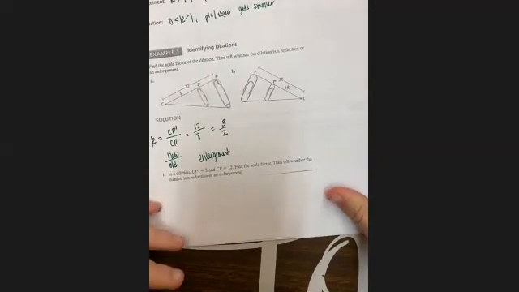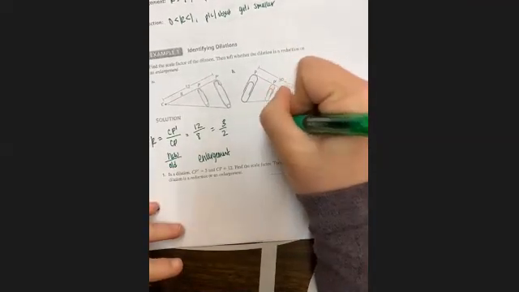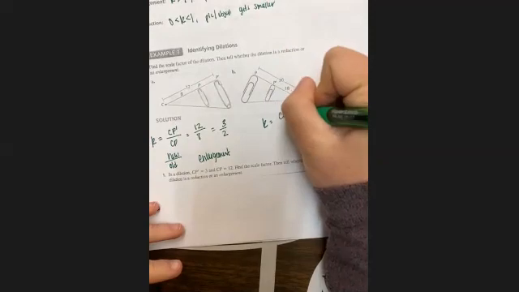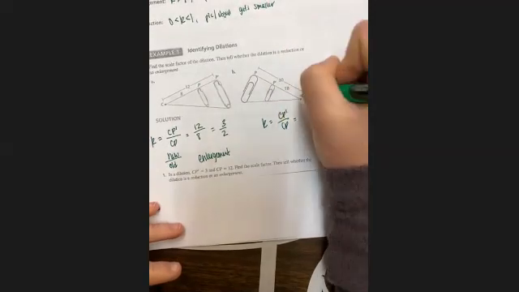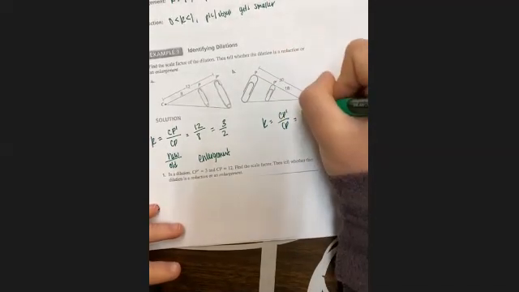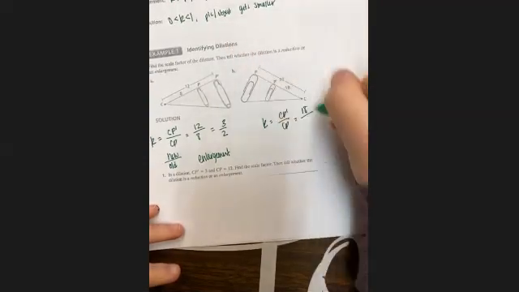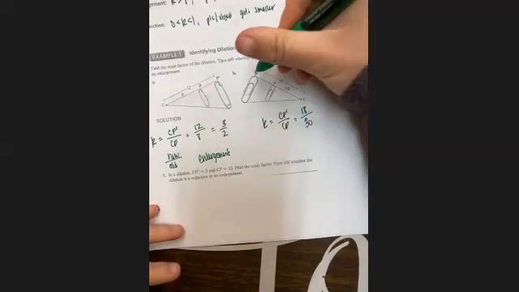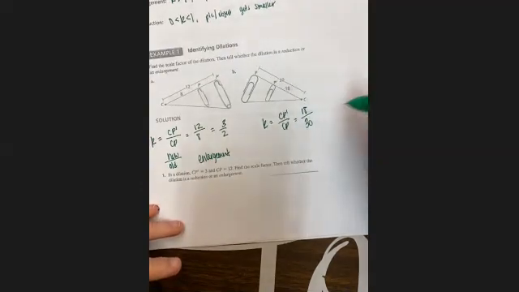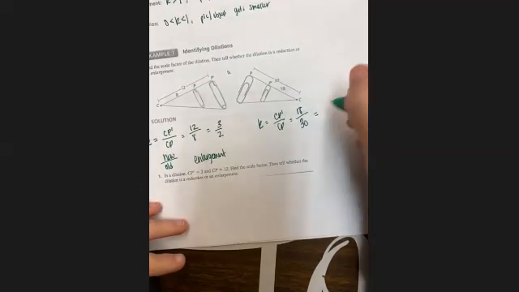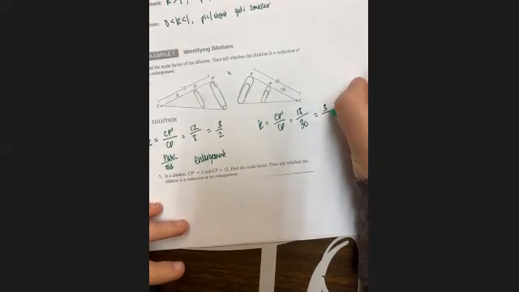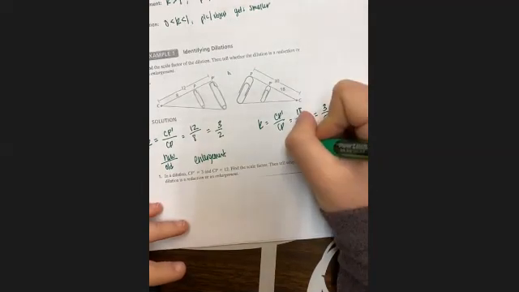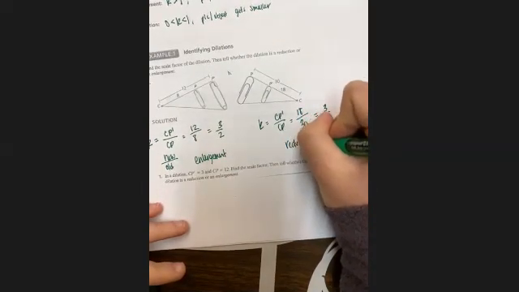Now if we go to part B here, same thing again, C to P prime over C to P. But this time C to P prime is only 18 and C to P is 30. So if I go from P to P prime, it's getting smaller. If I reduce that down, divide by 6, you get 3/5. So that would be a reduction.